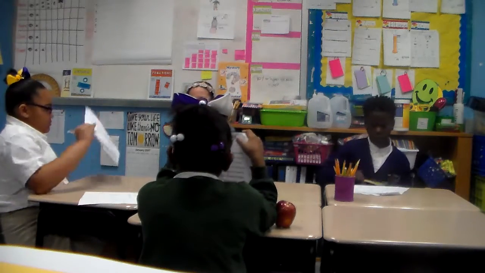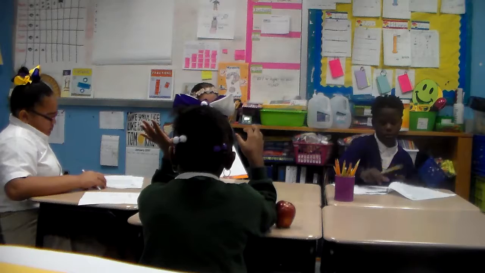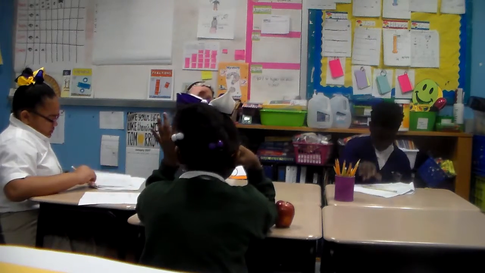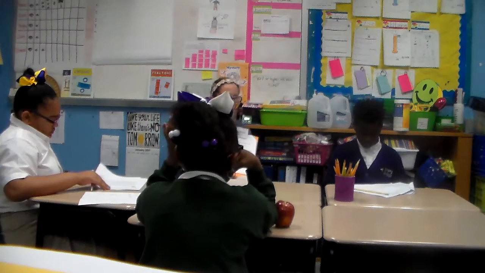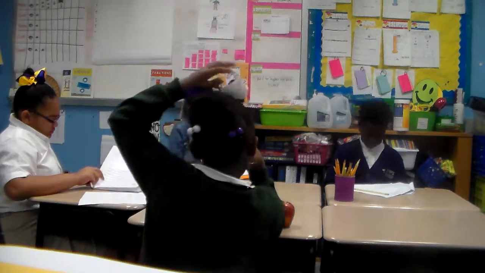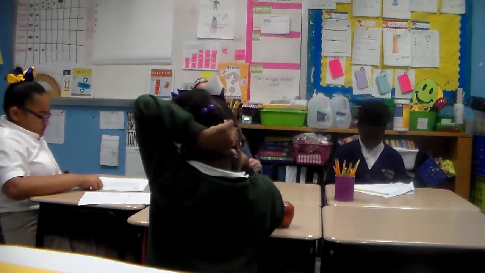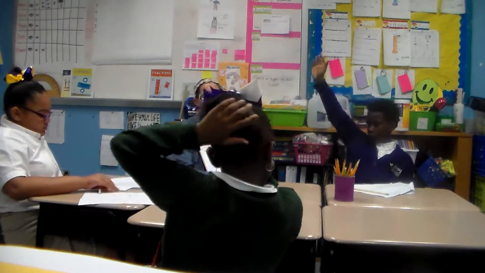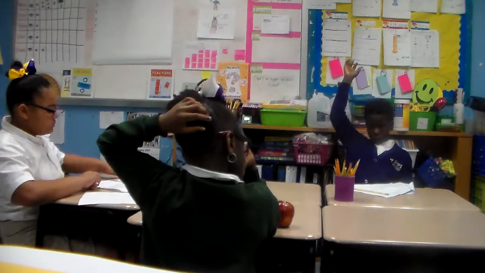Okay, we're going to read our objectives. We have a couple, some of the same things. Yesterday on Tuesday, we were partitioning shapes. Who can remind me what it means to partition a shape? What does it mean when we partition?